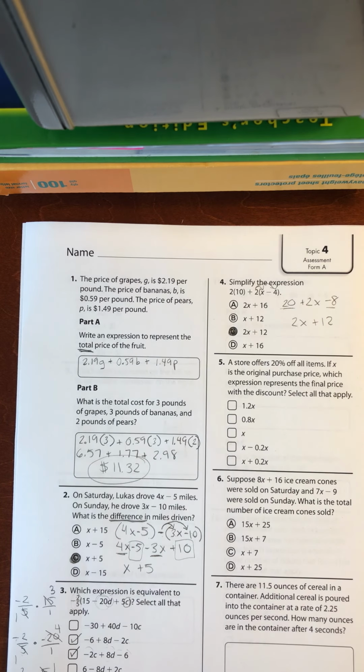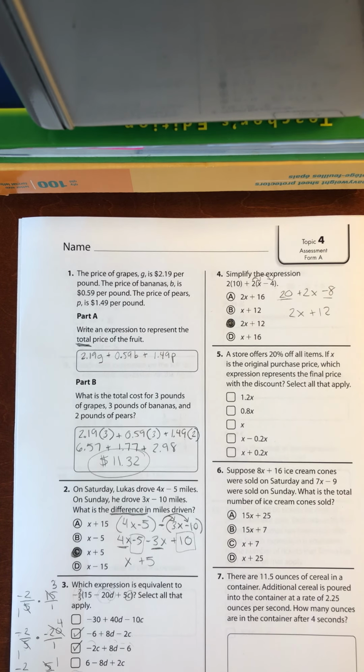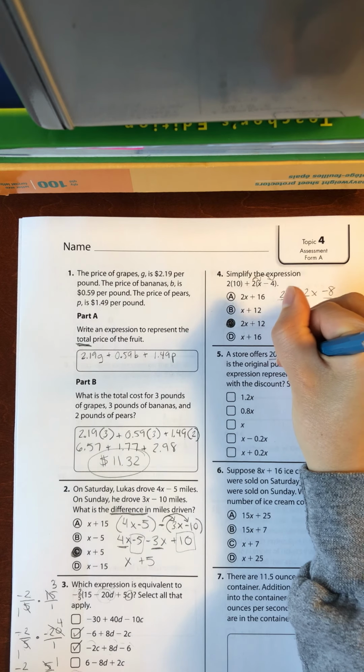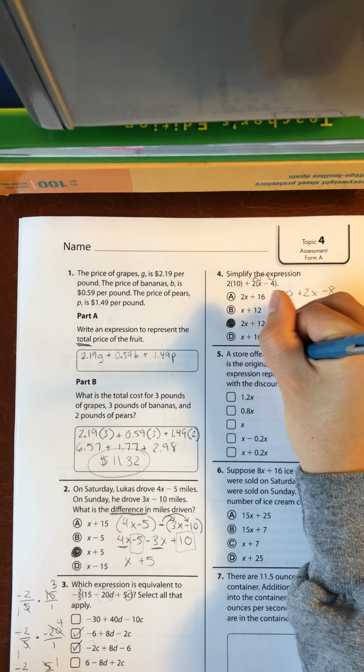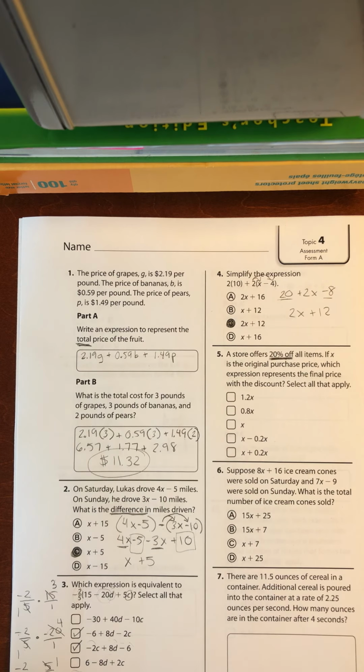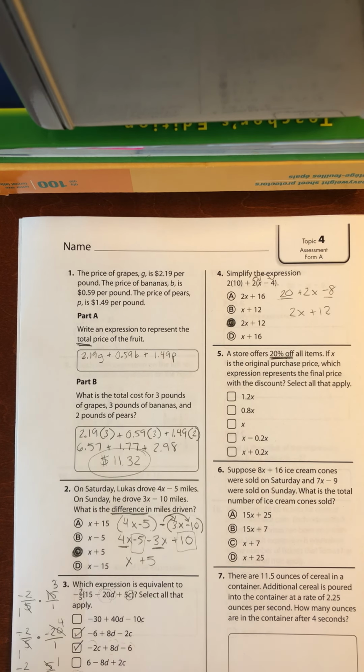Next, a store offers 20% off all items. If x is the original price, which expression represents the final price with the discount? Okay, so be careful, this is 20% off. So if it's 20% off, we're definitely subtracting. Okay, tomorrow it's not going to be 20% off. It's going to be a markup, I'm telling you right now. So your answers are going to be different than what they look like today.